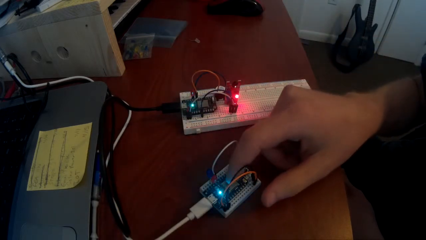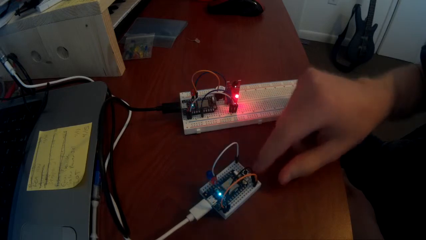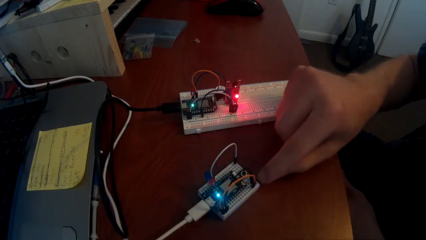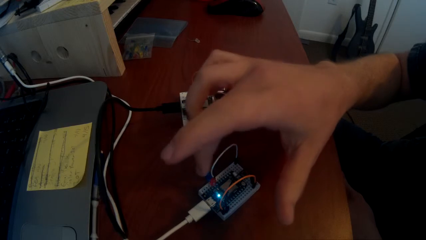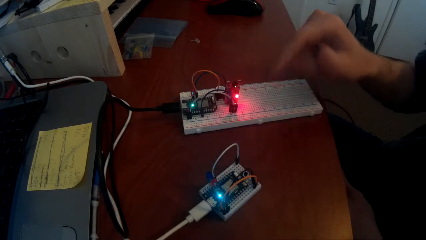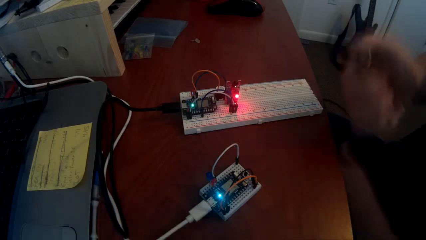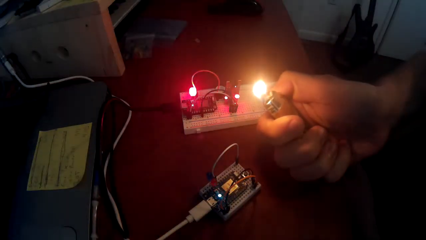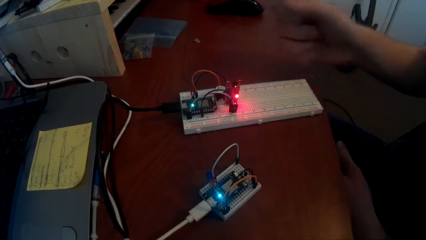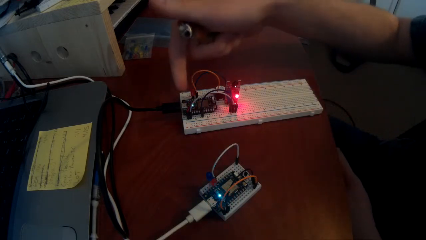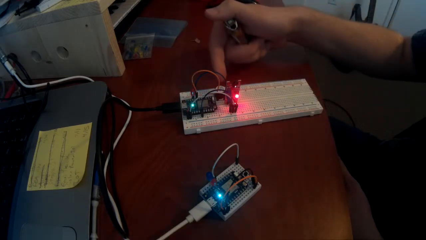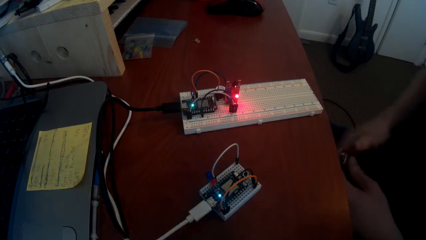This is the receiver. It's got a button with a resistor, a button press LED, and a status LED. So, if I take a lighter, you can see that as soon as the flame comes on, the status goes on and the buzzer starts buzzing.